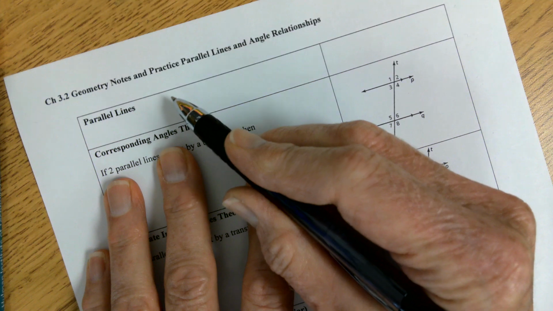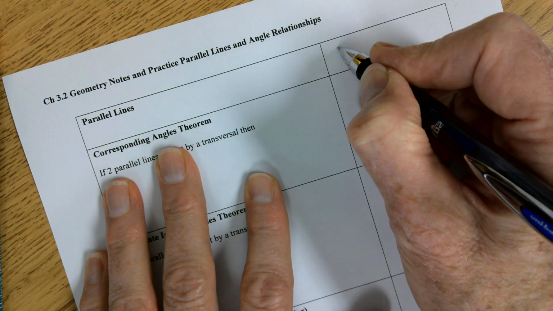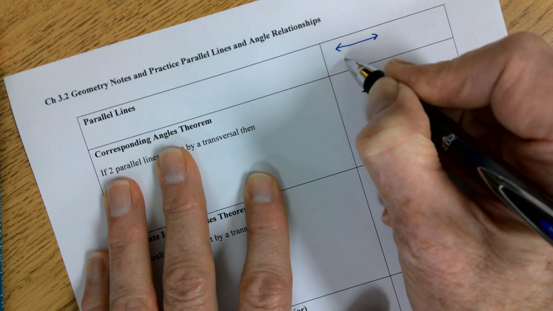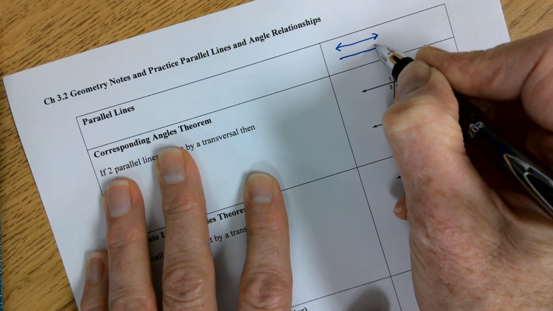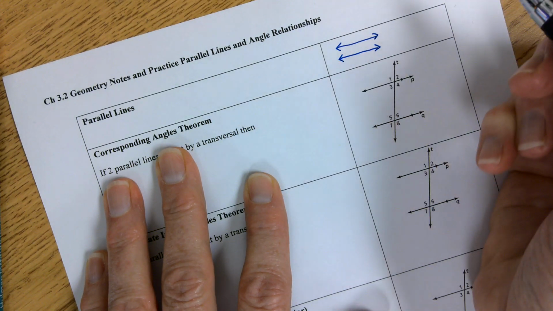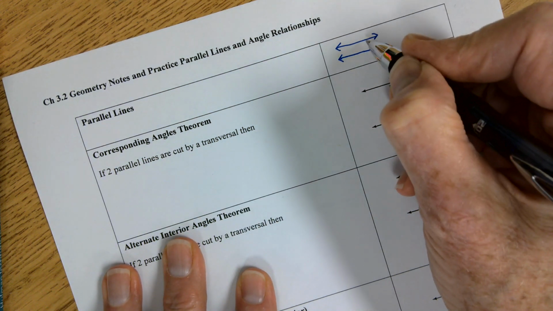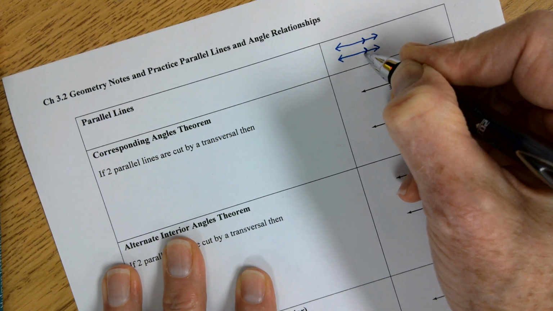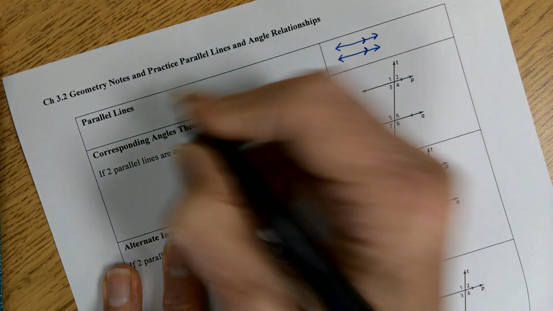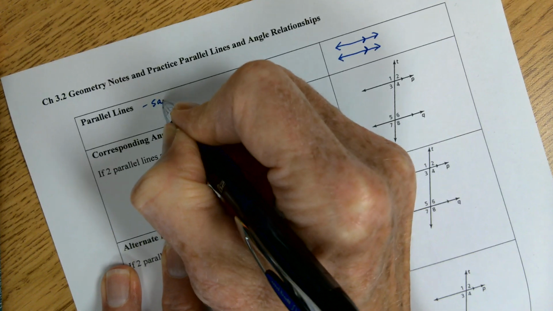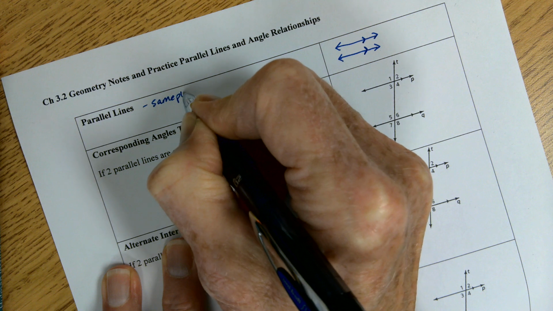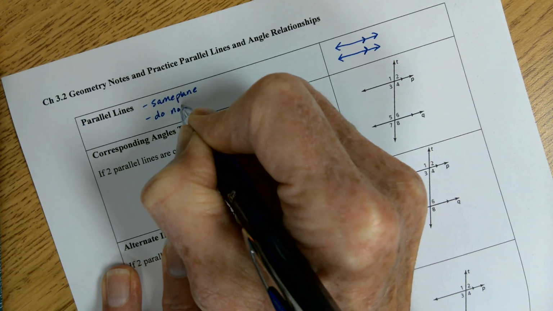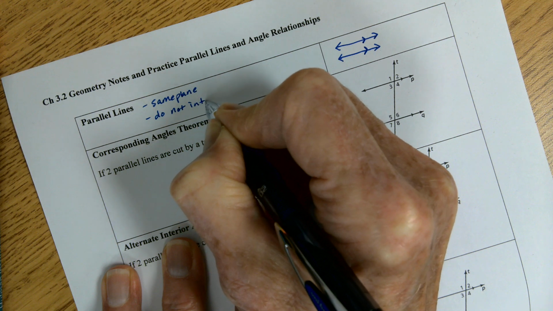Real quick review. Parallel lines are two lines in the same plane that do not intersect. We indicate that with the arrows. Okay, same plane. Do not intersect.